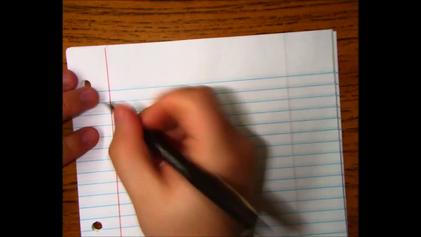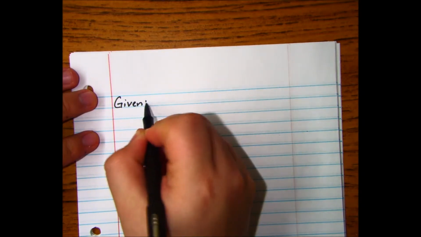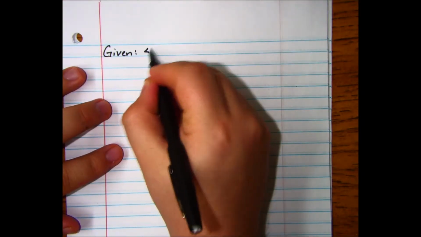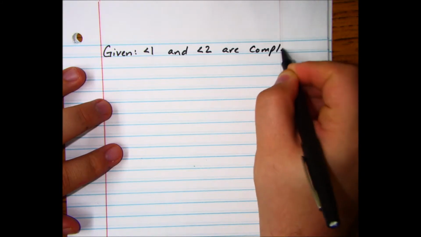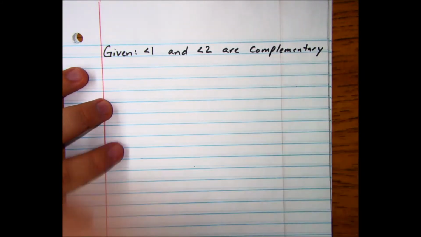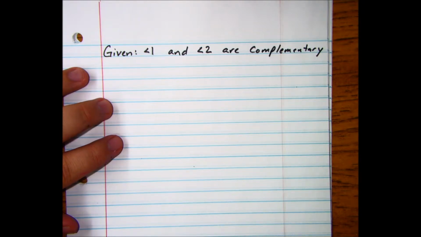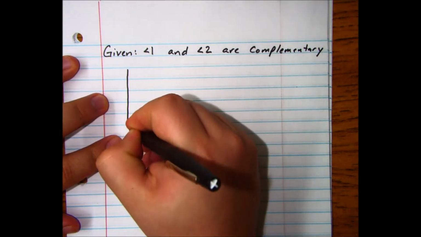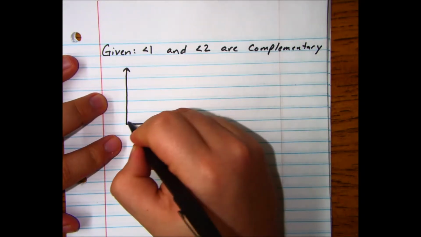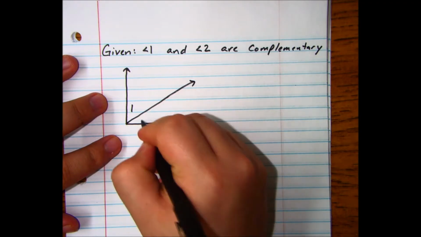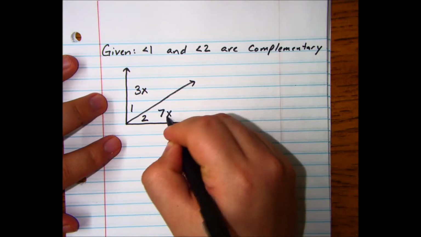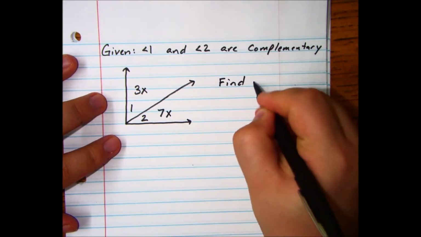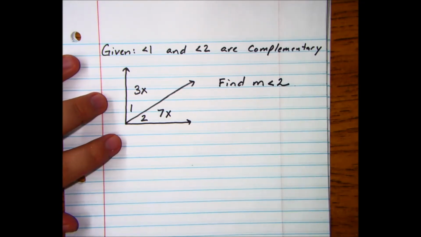All right. Given angle 1 and angle 2 are complementary. Find the measure of angle 2.